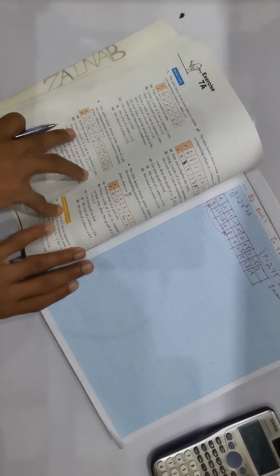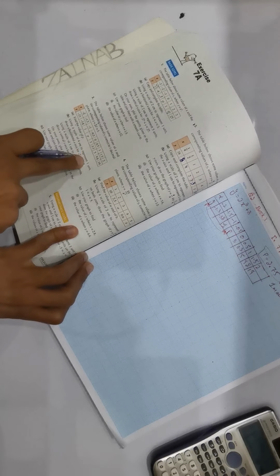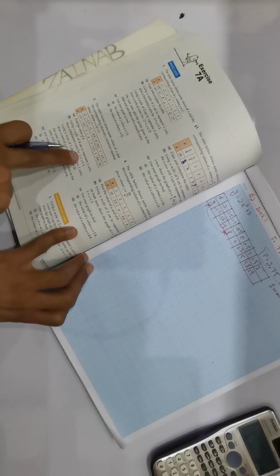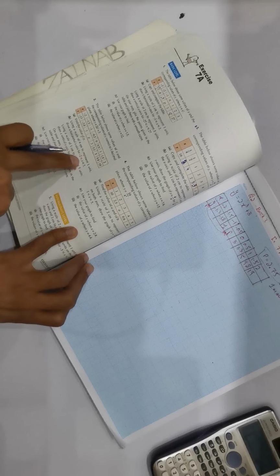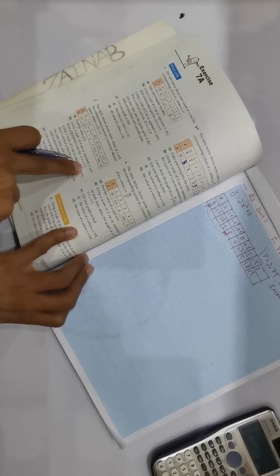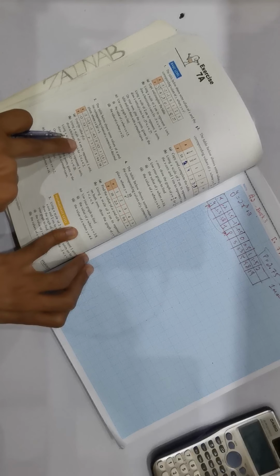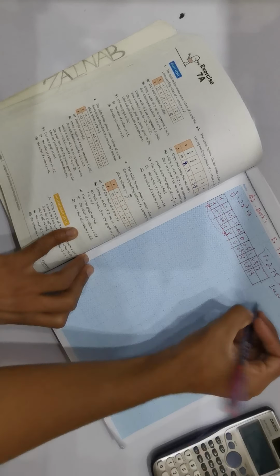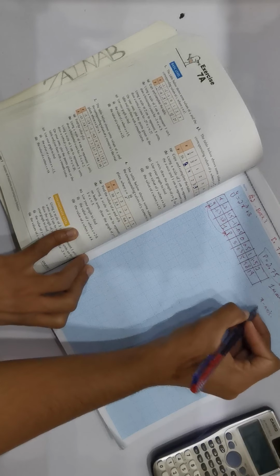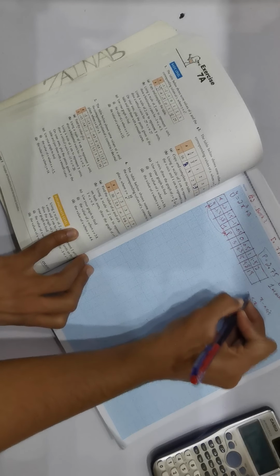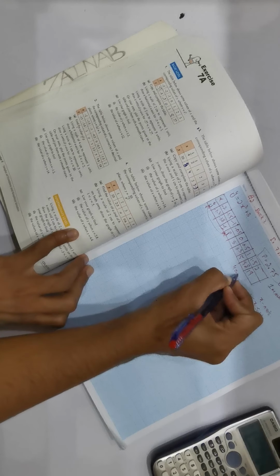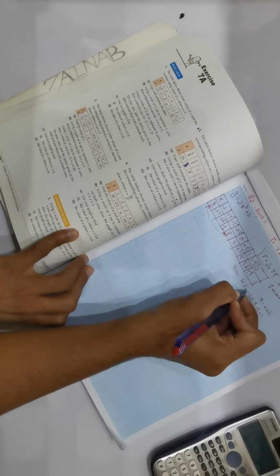The next is, he says, using the scale of 4 centimeters to represent 1 unit, draw the horizontal x-axis for x greater than or equal to minus 2 and x less than or equal to 2. Now you see, the examiner has given the range of minus 2 to plus 2 and the scale of 4 centimeters to 1 unit.